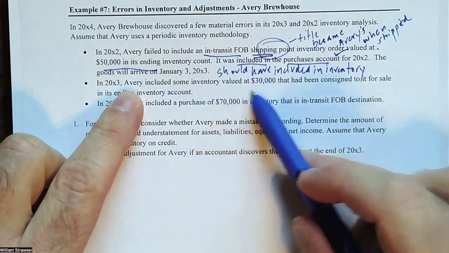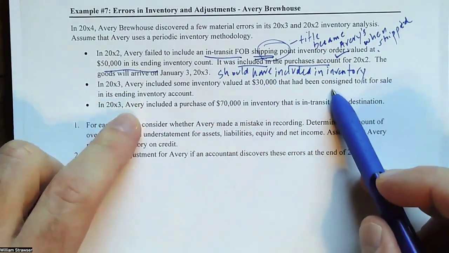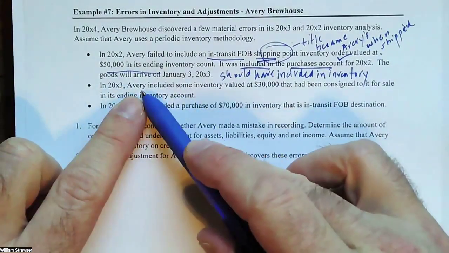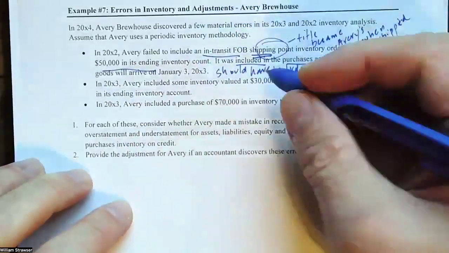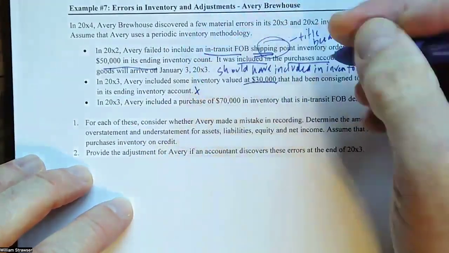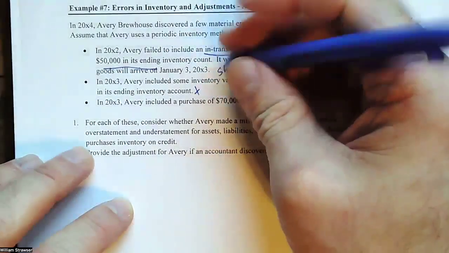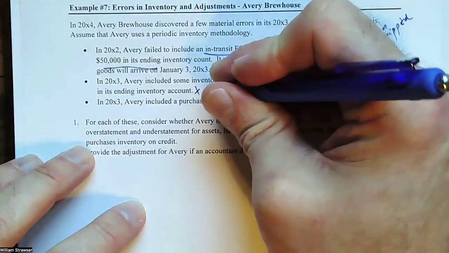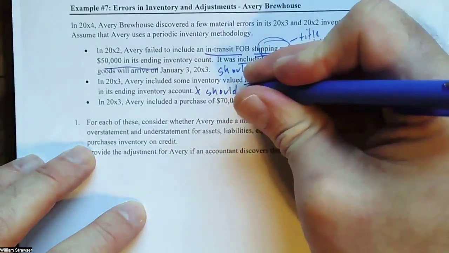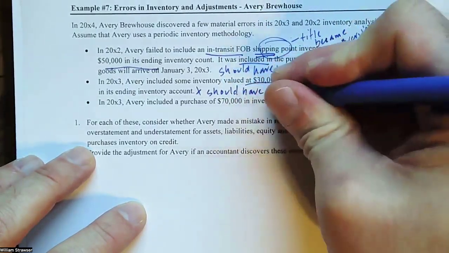Avery included some inventory at 30,000. This was consigned to it, but it included it in its ending inventory account. So Avery's the agent in this transaction. This is not Avery's inventory. It should not have been included in the ending inventory count. So this should have been excluded. It overstated its ending inventory because it included that.